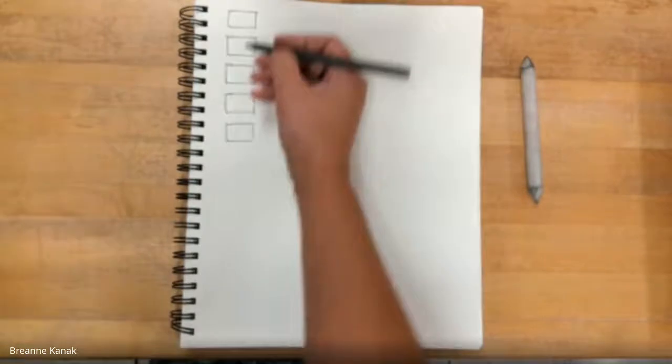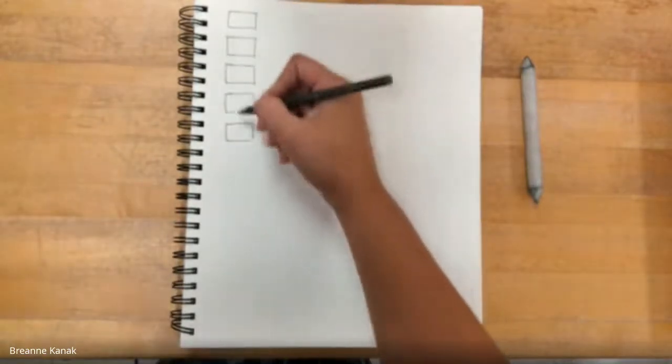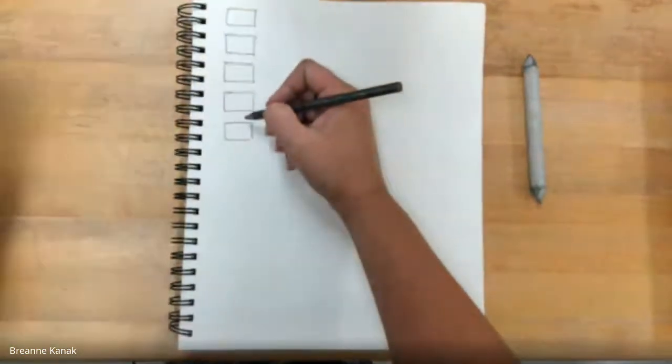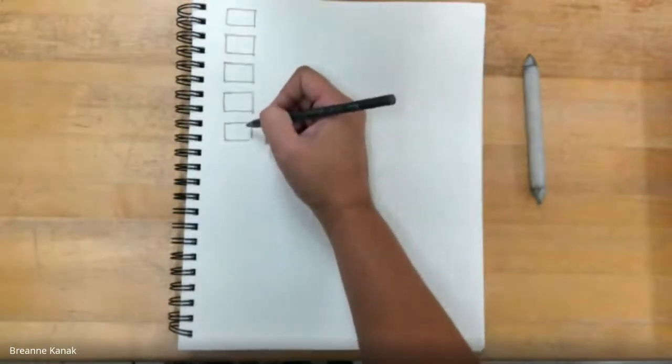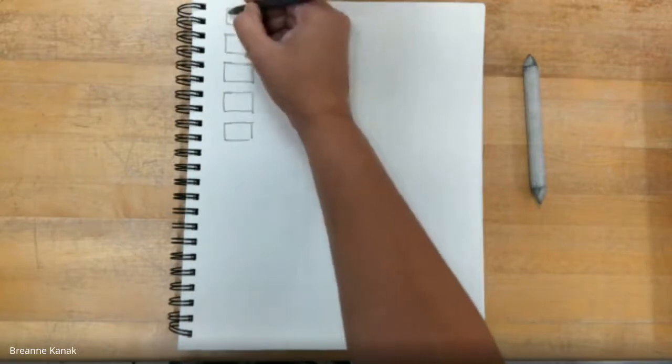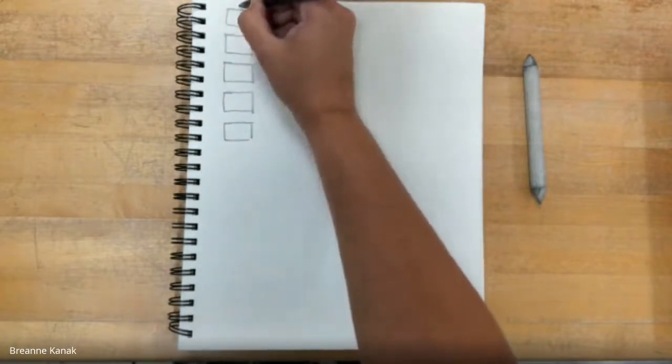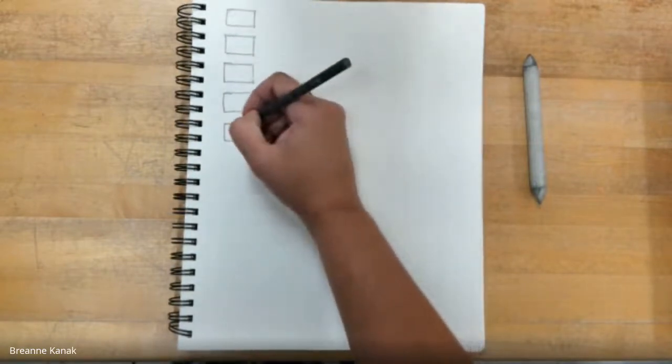Today we are going to go from our darkest value to our lightest value. Bear with me while I refocus my camera. Sometimes it does its own thing. Starting at the top, we will go from our darkest to our lightest value.